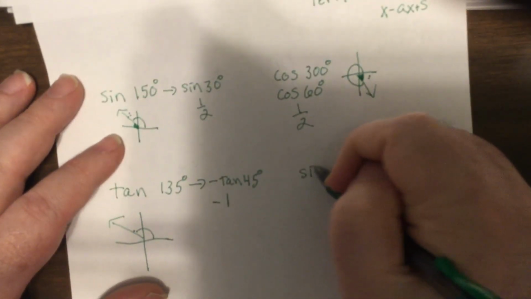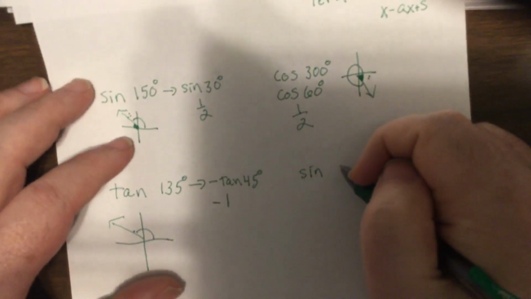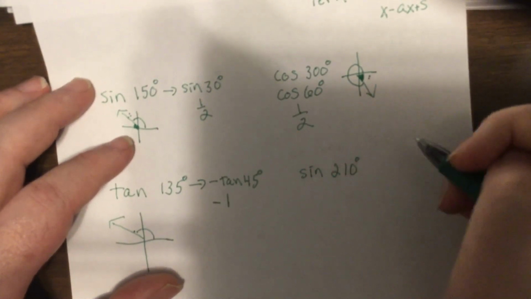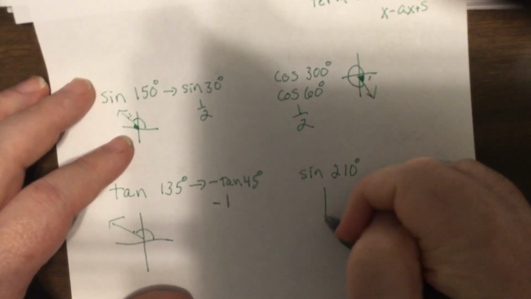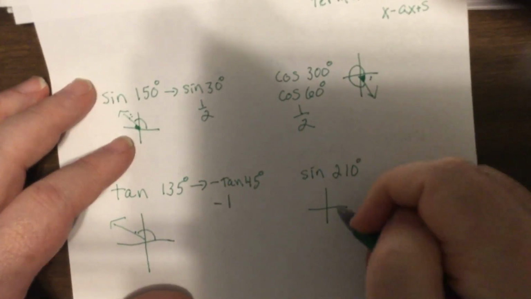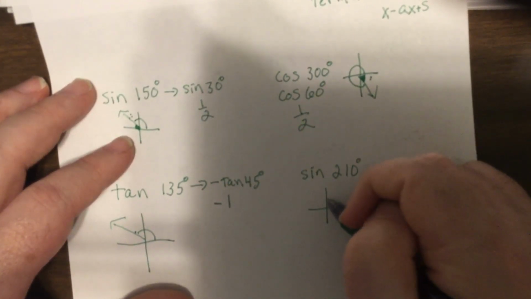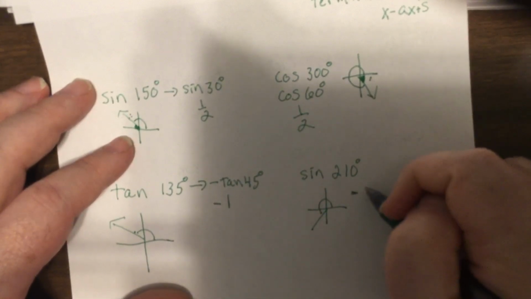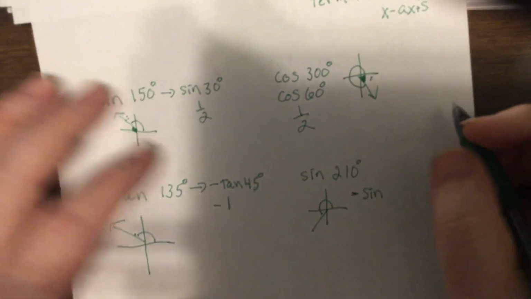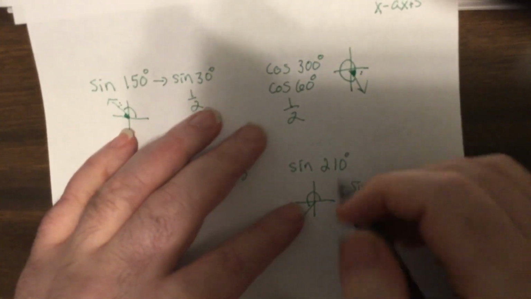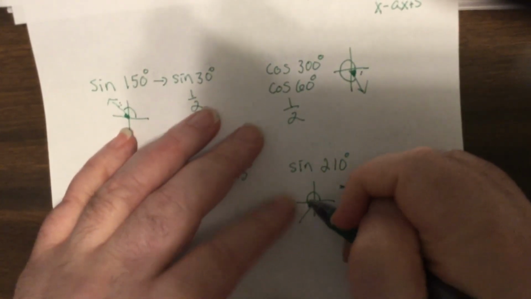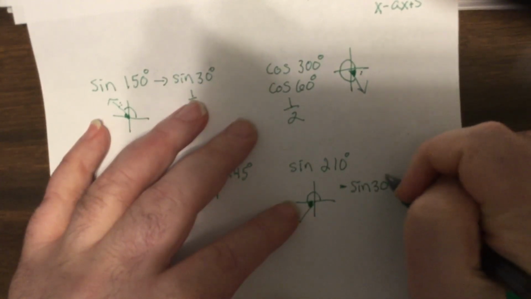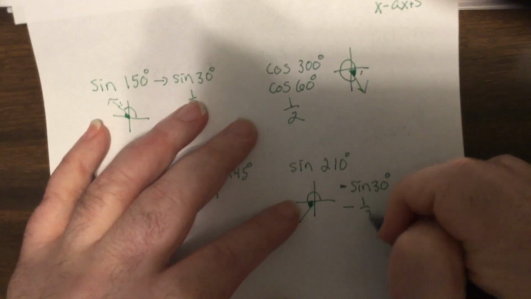So if I said, what's the sine of 210? You would say, okay, let's see. 210 would be in the third quadrant. Sine is negative. And the reference angle is made with the closest x-axis and the terminal side. So it'd be a negative 1/2.